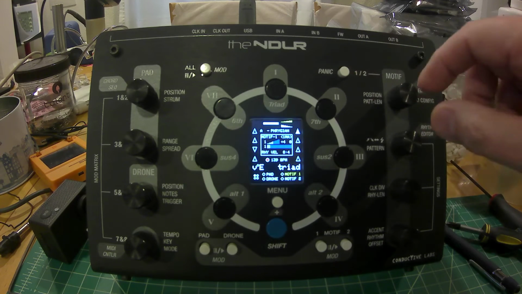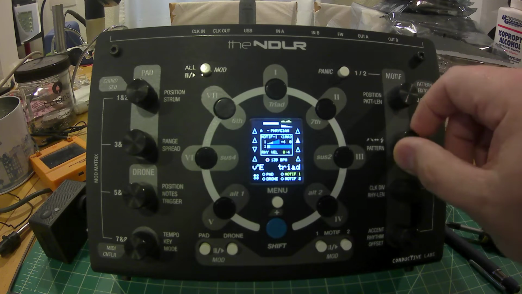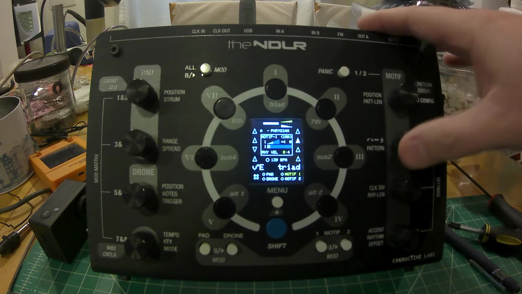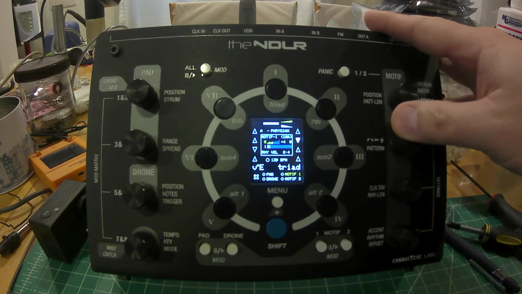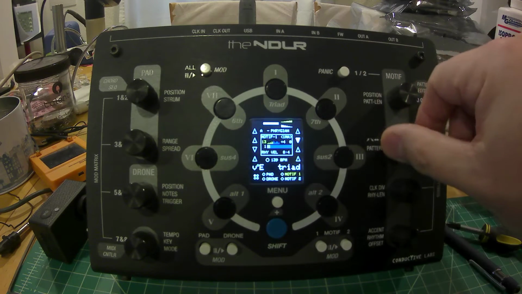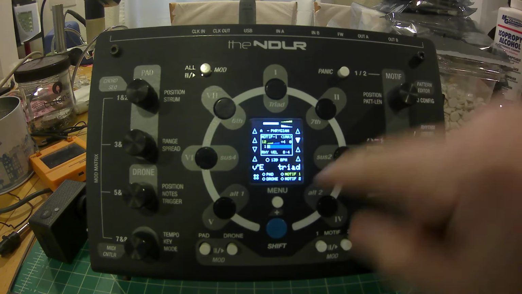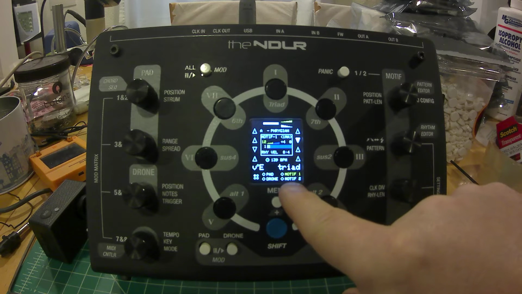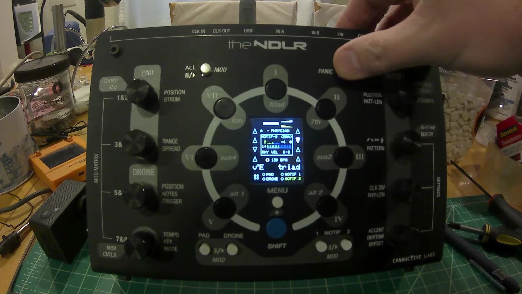We'll leave it in motif 1 for now. And again, I'll just show you as I move these. This is the variation. The shape changes up here. Click it again. Now I can change my pattern. You'll see that changing in here. Again, this is for motif 1. Also note down here it says motif 1 in yellow and motif 2 is in white. So the one I'm in is the one I'm changing.